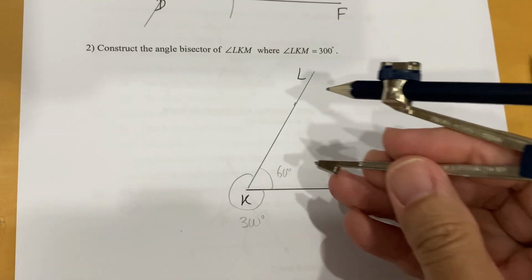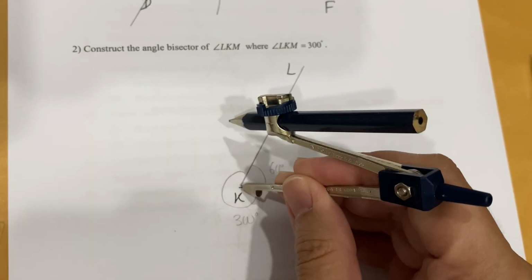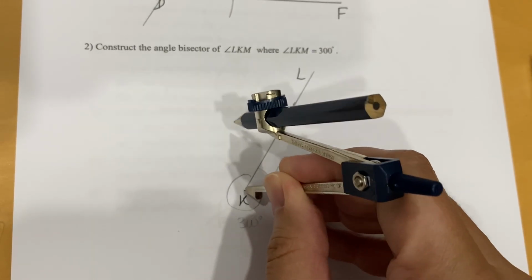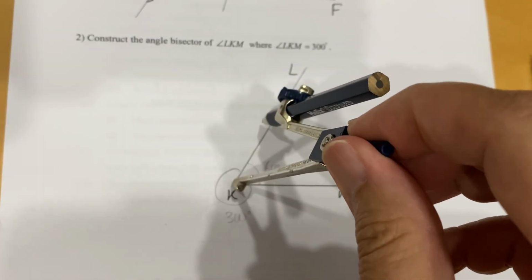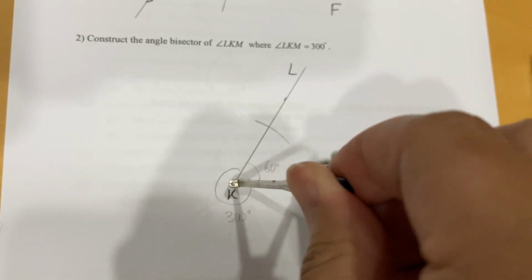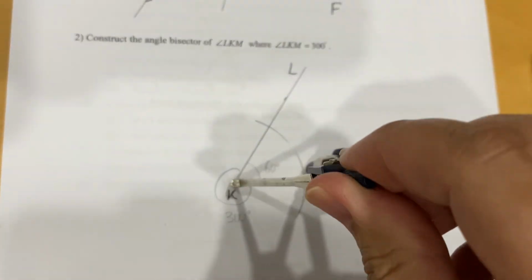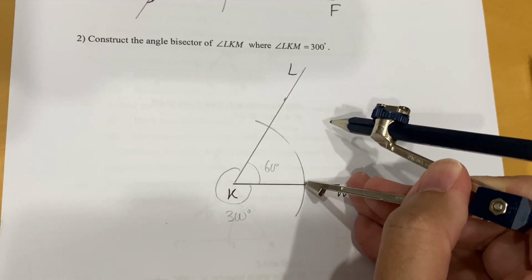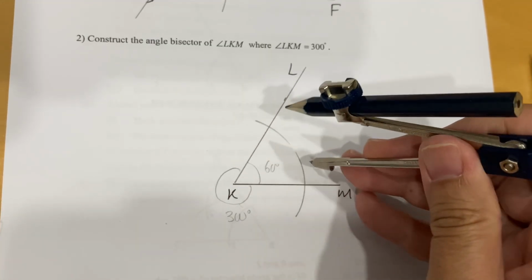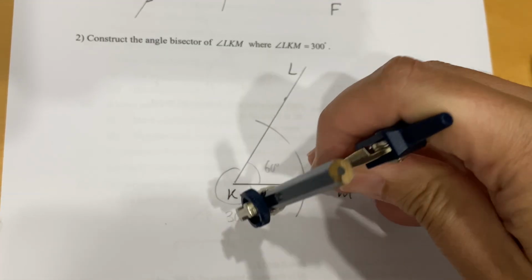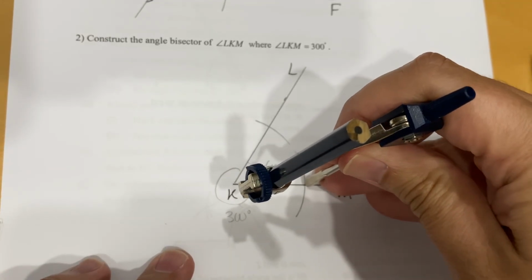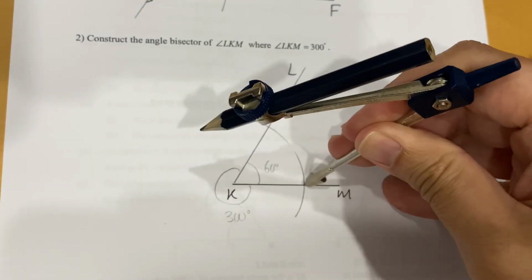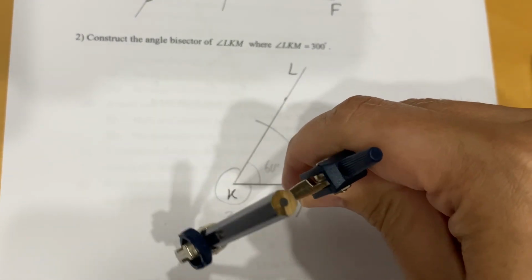So same thing, you put a cross here. Then you draw the arc. One arc, two arcs, similar to the earlier one. But instead of drawing here, now you draw this way. But now I will draw further. I can extend. You see, I extend so I can draw further.